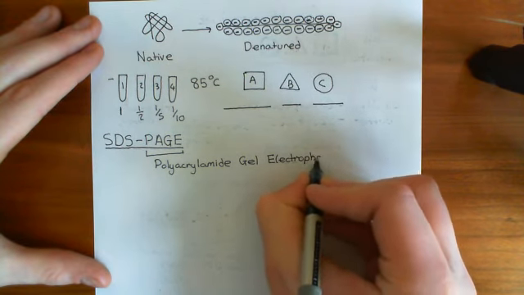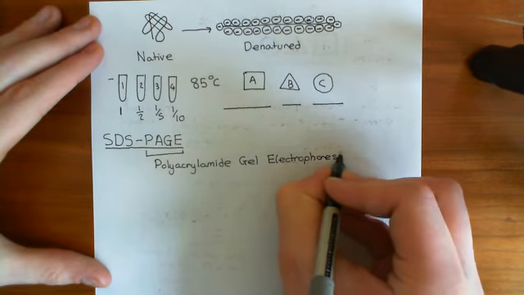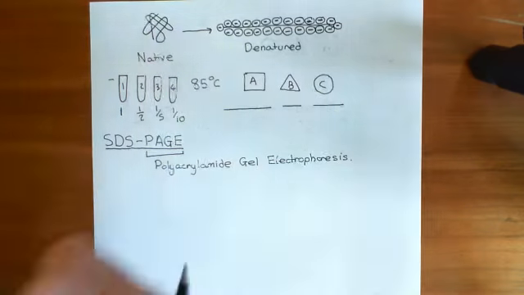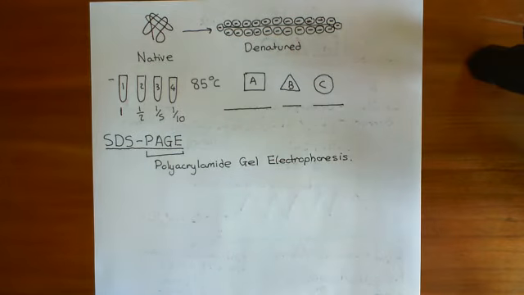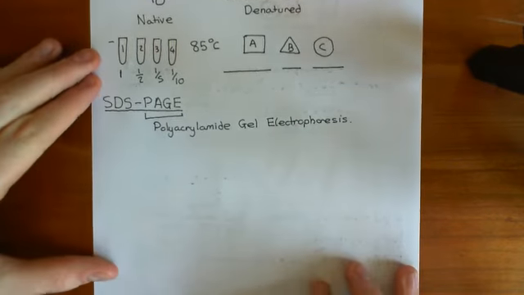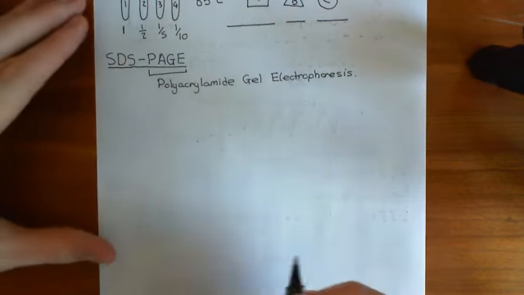Now, basically, this is a technique to separate these polypeptides, these denatured polypeptides, according to their length. Polypeptides which are very, very short will be able to move extremely rapidly through the gel, whereas polypeptides that are very, very long won't be able to move so rapidly, they'll take much longer, so we can separate them out by size. But we'll explain this in more detail now.